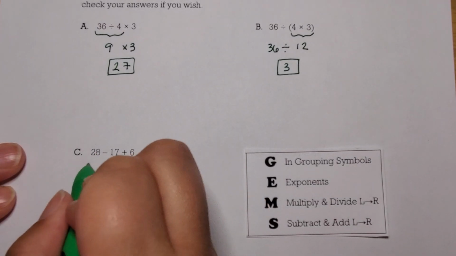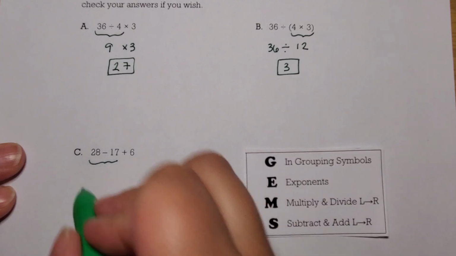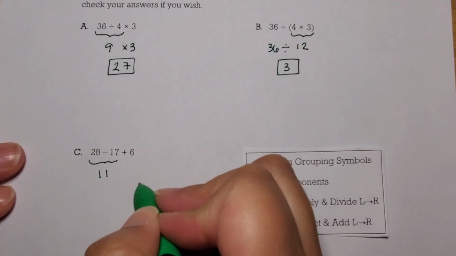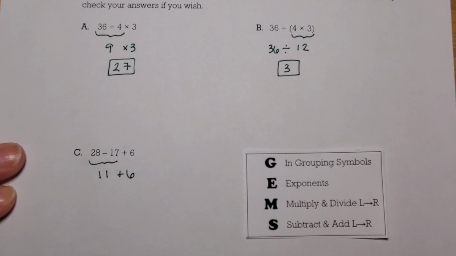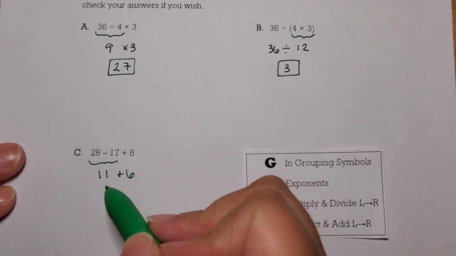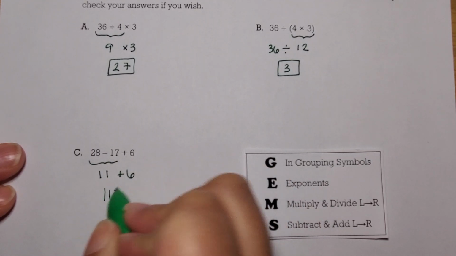So I have to do 28 minus 17, which I think is going to give me 11, and bring down my plus 6. Then I can add those 2 numbers together, 11 plus 6, and that's going to give me 17.